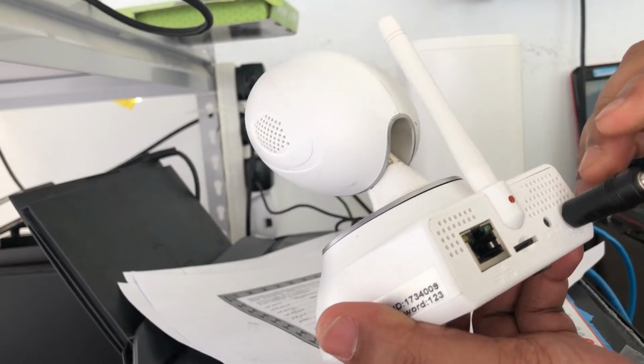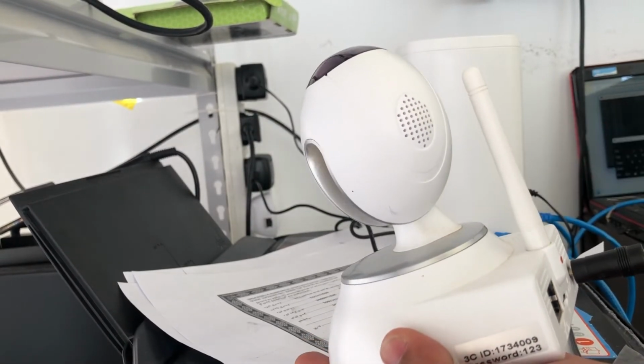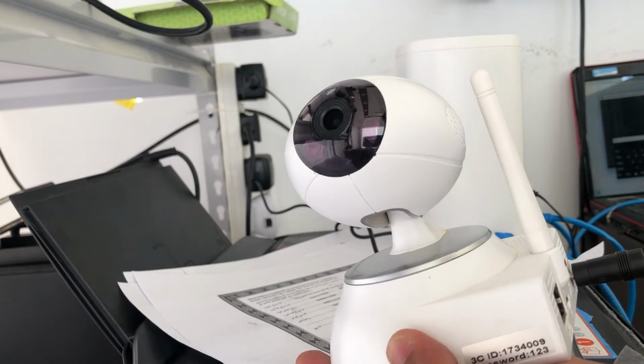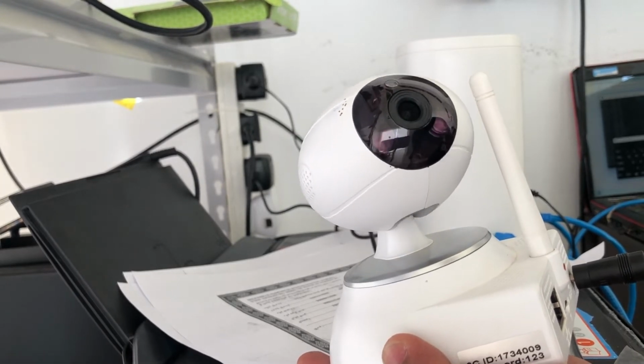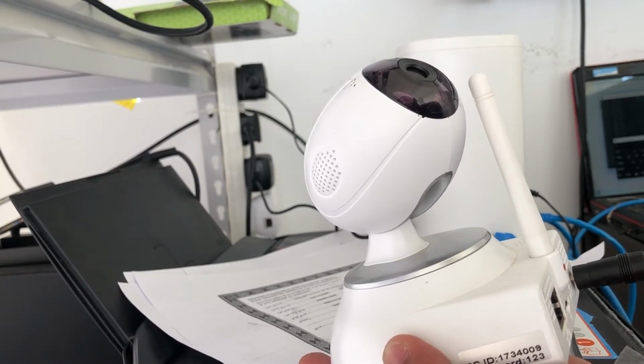First, connect the power supply to the camera. Now the camera turns on and initializes. It will take a few seconds. Wait for the initialization process to complete.